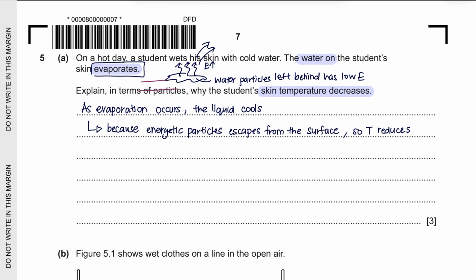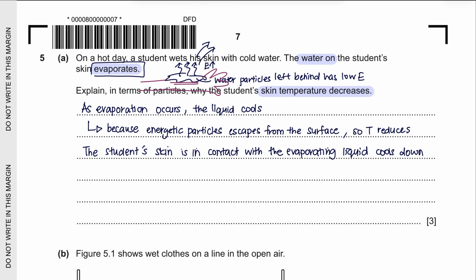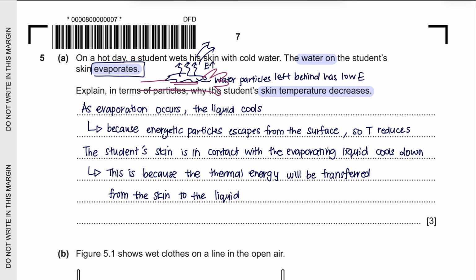Now the student's skin is in contact with the evaporating liquid, and the temperature of the skin will cool down. So what happens is the thermal energy from the skin will be transferred into the evaporating liquid because there is more energy stored in the skin compared to the evaporating liquid.